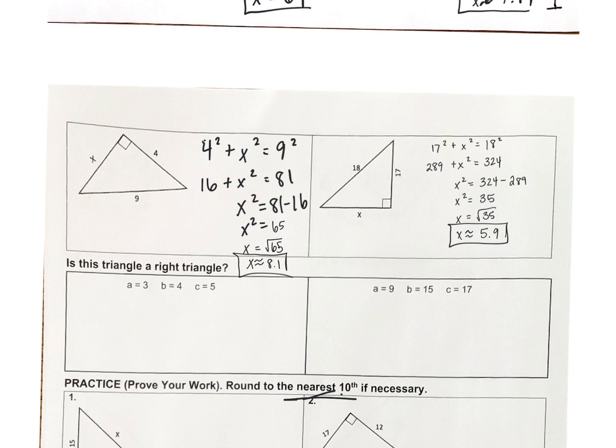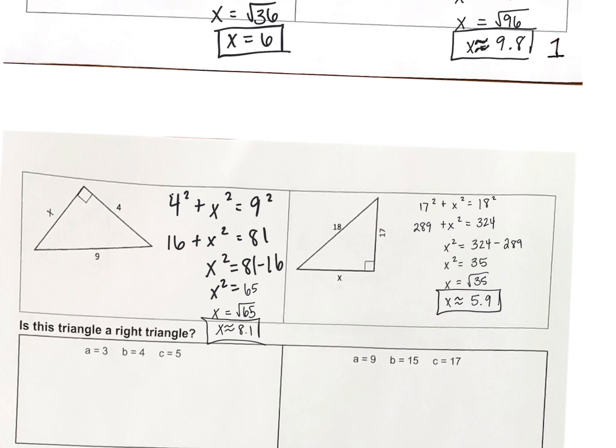Now, some of you might have noticed that up here we had x squared plus 8 squared and x squared plus 23 squared, but down here we have 4 squared plus x squared and 17 squared plus x squared. It doesn't matter the order you put them in. I could have put x squared first. I just wanted you to see it both ways because both ways will still get you the same answer. Remember, when we're adding, it doesn't matter the order as long as you're adding. So we got the answer of x equaling 8.1 and x equaling 5.9. So if you have questions, you can go ahead and email me.